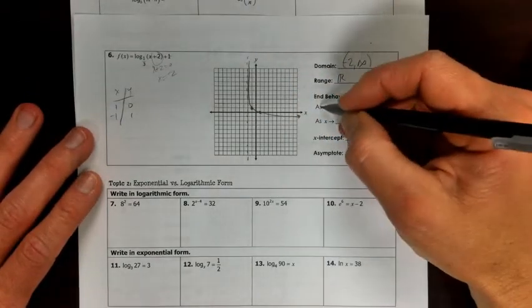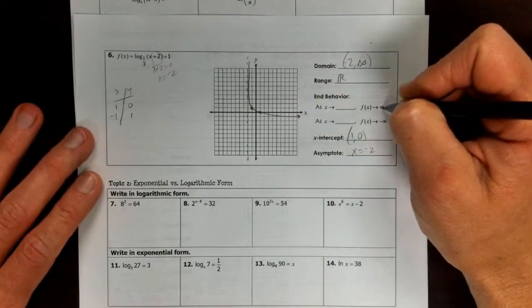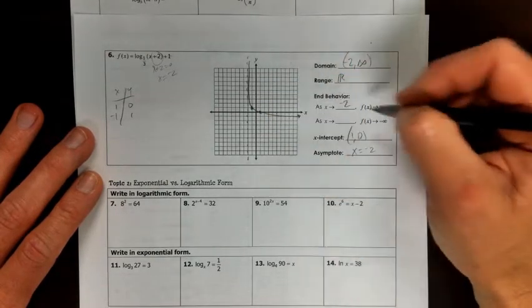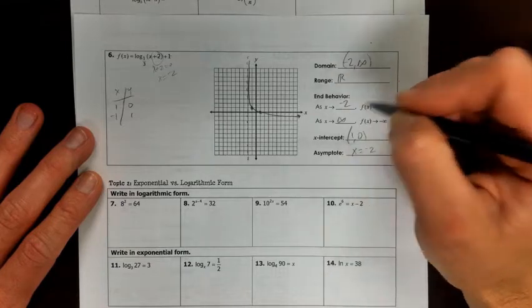All right, as x approaches blank, the graph approaches infinity. Well, as x approaches my asymptote at negative 2. As x approaches positive infinity, it goes to negative infinity.